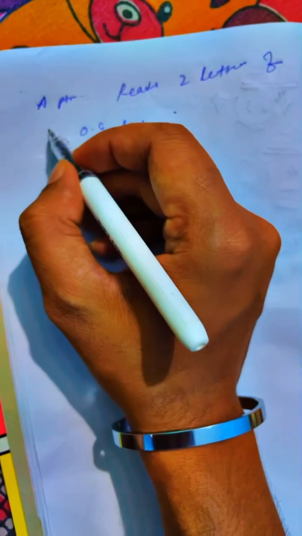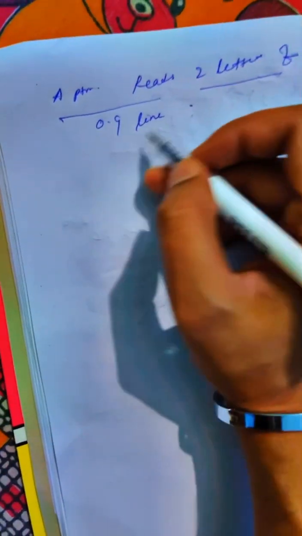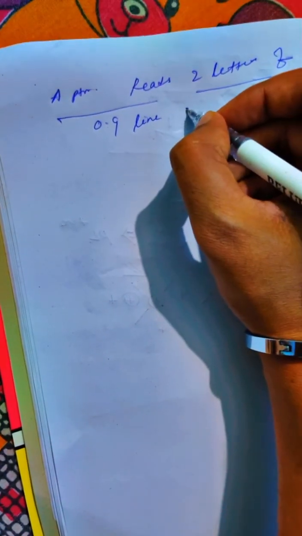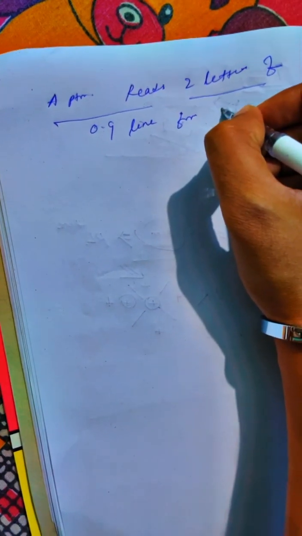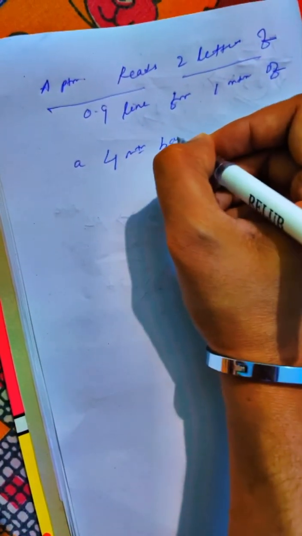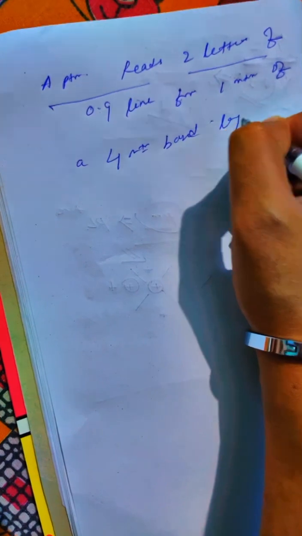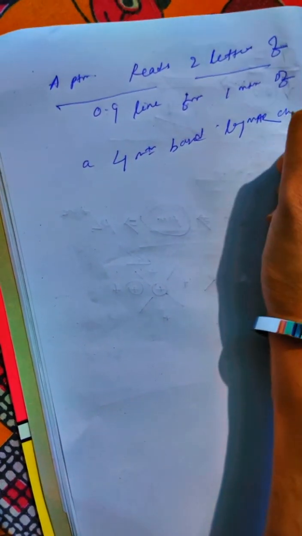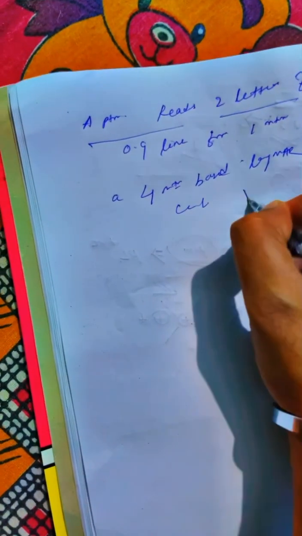Let's solve this. A patient reads two letters of the 0.9 line from 1 meter of a 4 meter based LogMAR chart. Calculate the visual acuity.